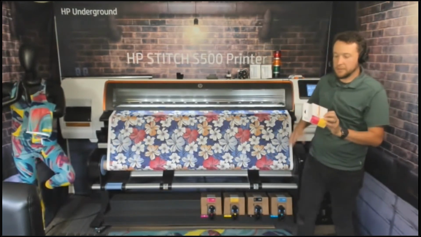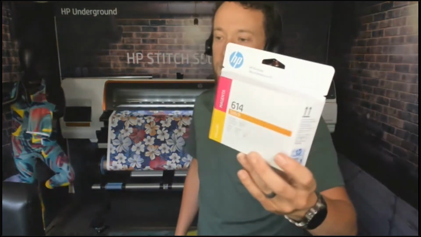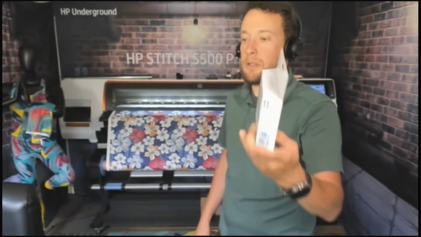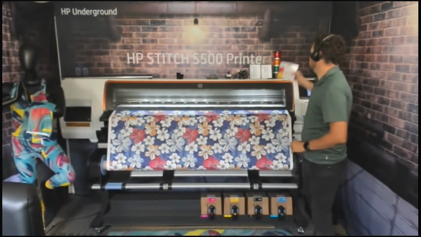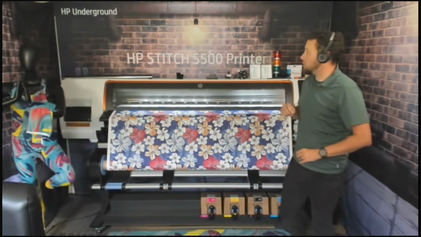So if you order the print heads, they come in a box. It looks like this. Again, very much like your desktop printer would.